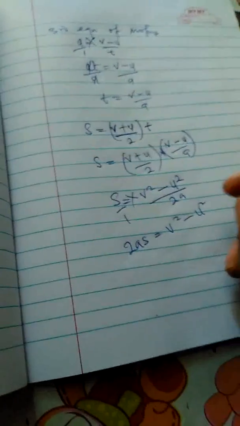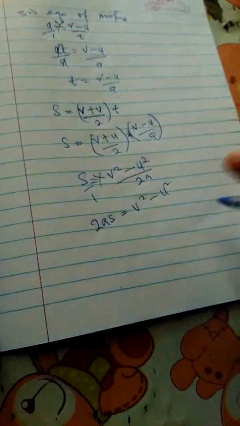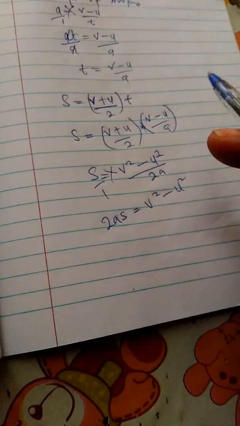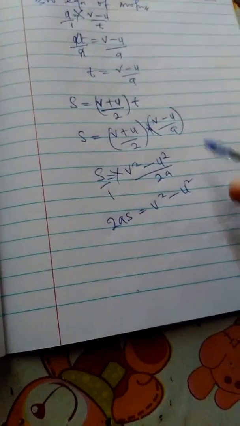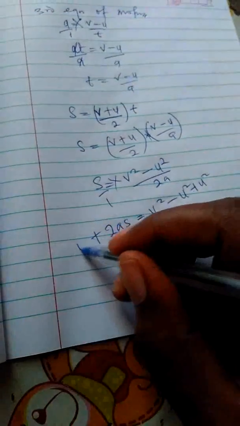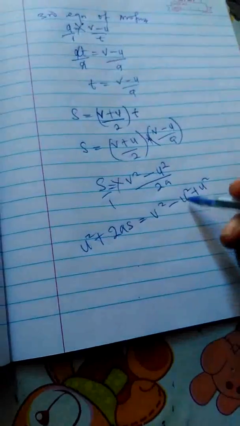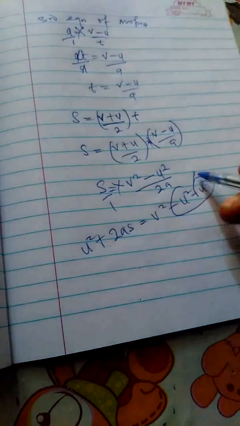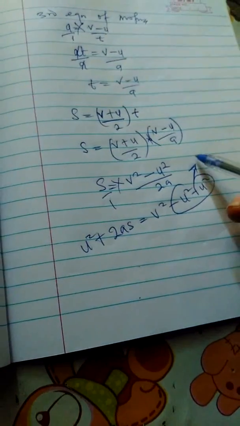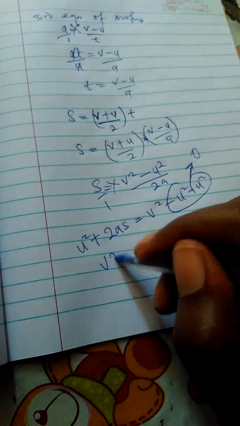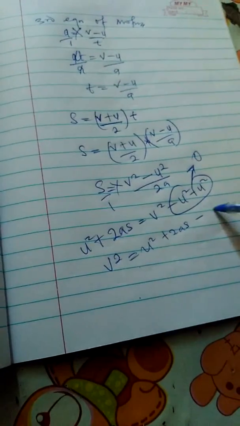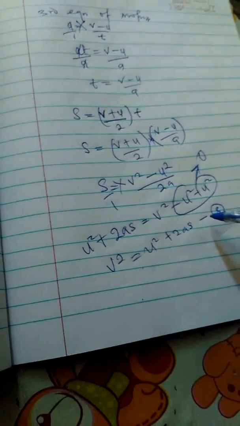I'm trying to make v squared the subject of the formula right now. So I'll eliminate the minus u squared by adding u squared on both sides. Then minus u squared plus u squared is equal to 0, and I'm left with v squared is equal to u squared plus 2as, as my third equation of motion.